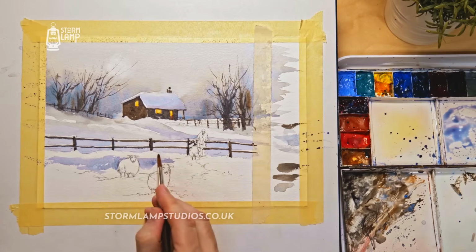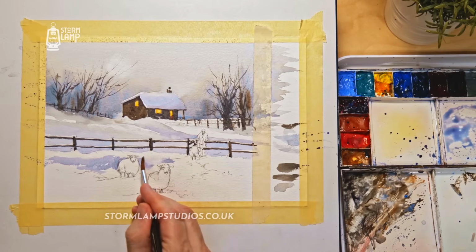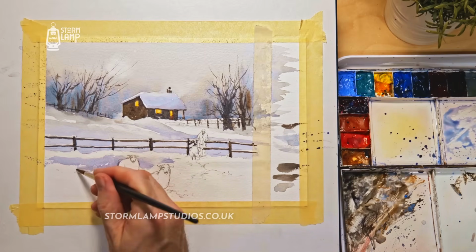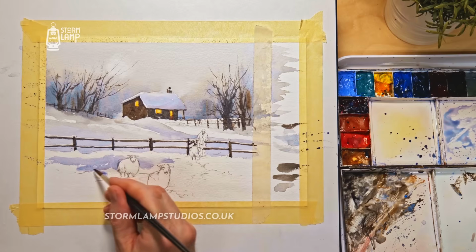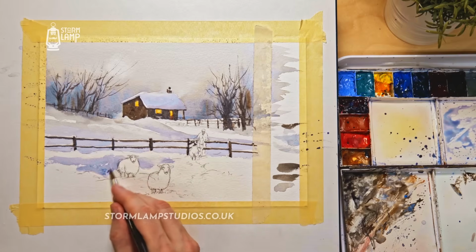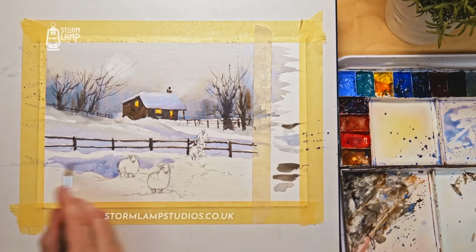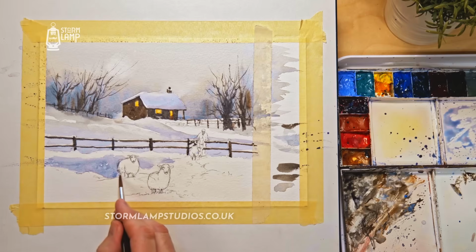And then I'm just going to touch that with the damp brush just to soften it up a bit. And as we go down near these little mountains of snow here, we're getting a bit darker, and that's going to allow it to look like a heap of snow.